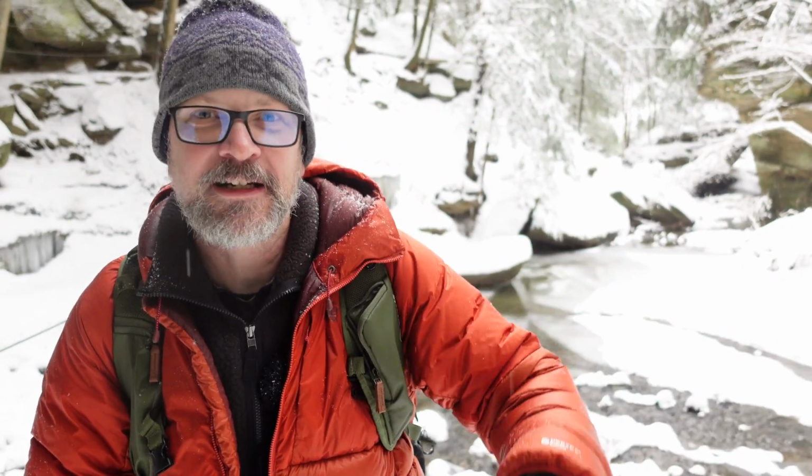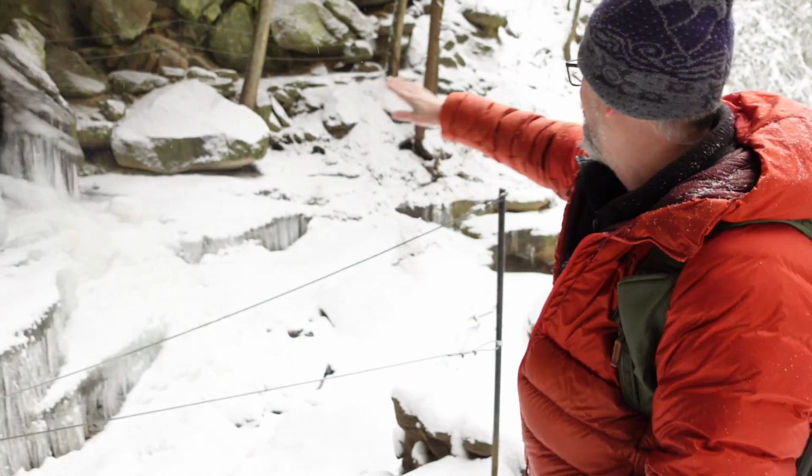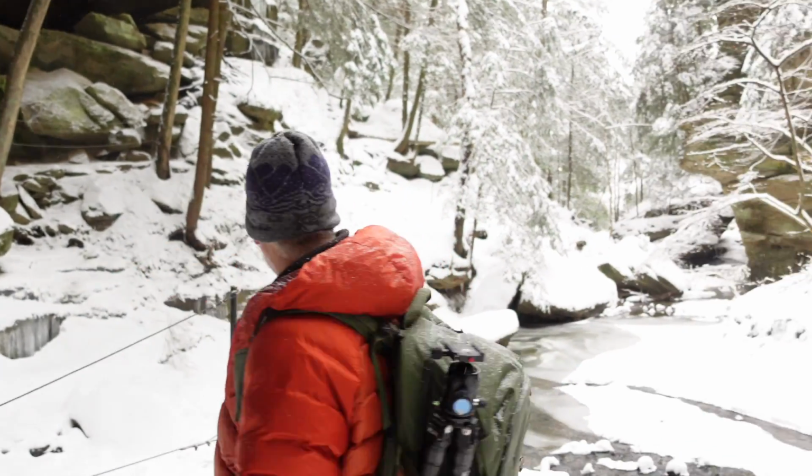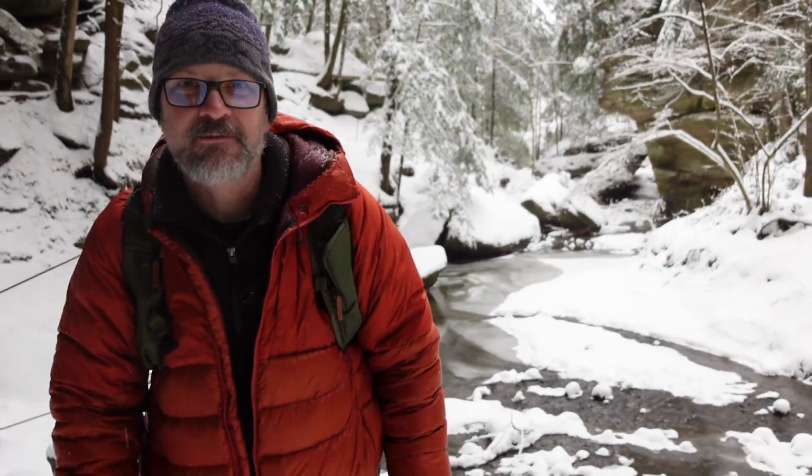We're still on our way to Lower Falls. We're just passing the Old Man's Cave area, which we're bypassing today. We're gonna go around this way, up a big set of steps, over the bridge, and then we'll be at Lower Falls, and we'll see what we see over there.